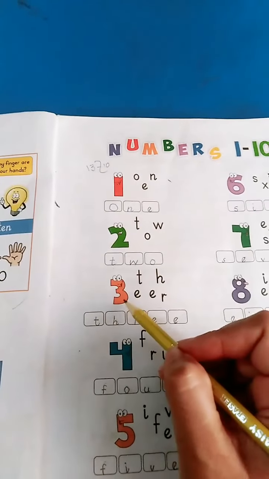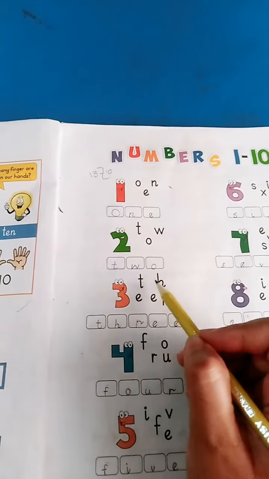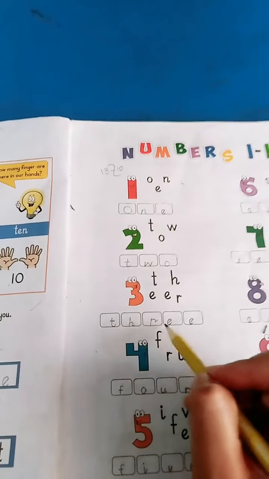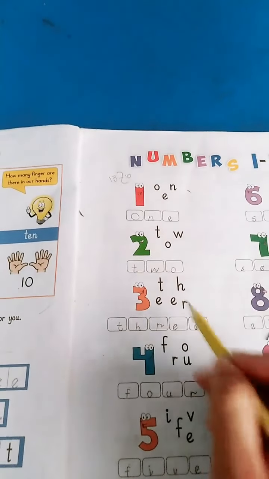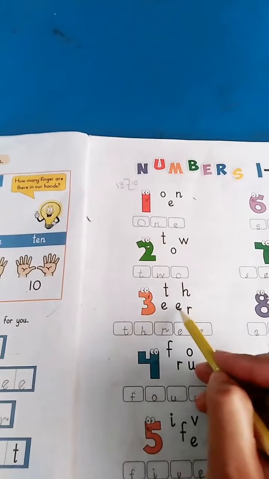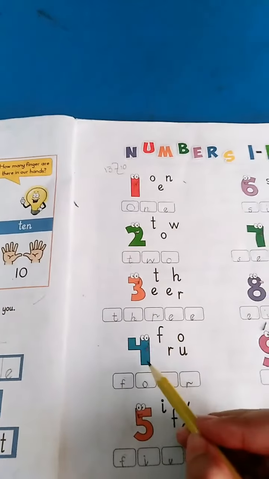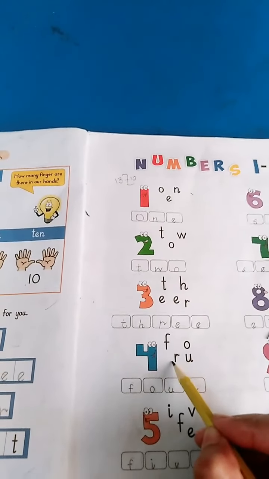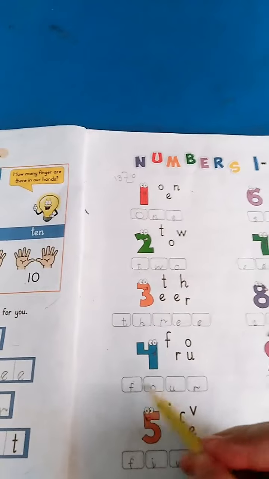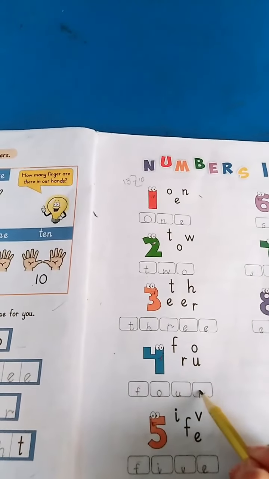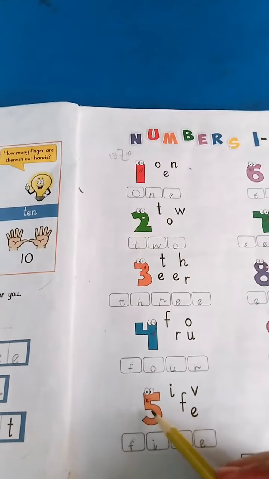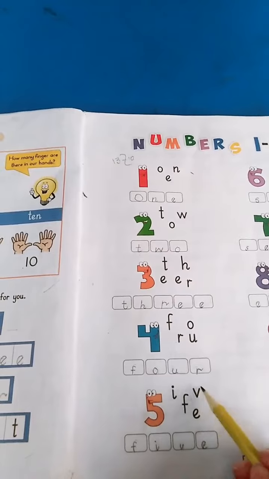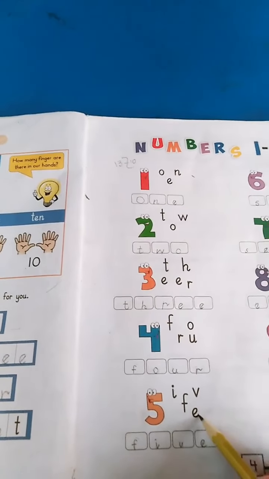What's this? Three, and the spelling of three is, we write here in this box, THREE. What's this? Four. FOUR. We write here FOUR. What's this? Five, and the spelling of five is FIVE. We write here FIVE.